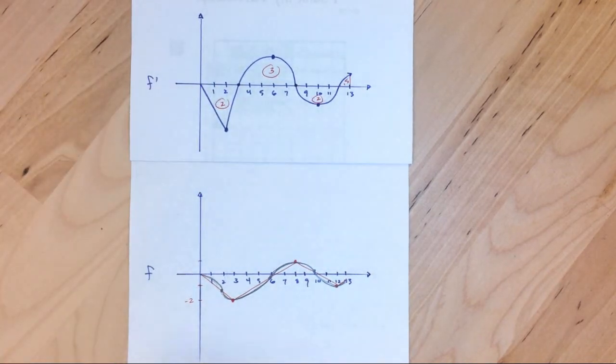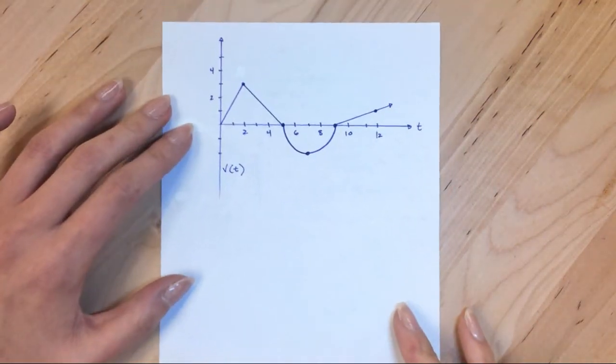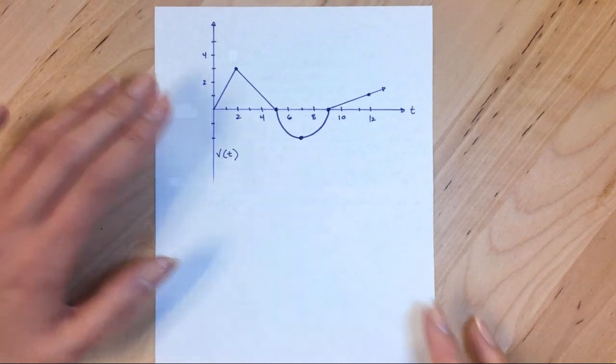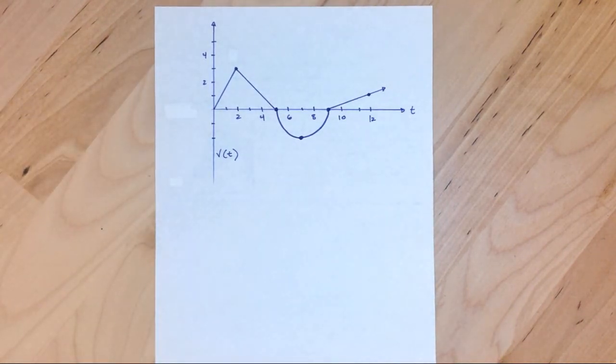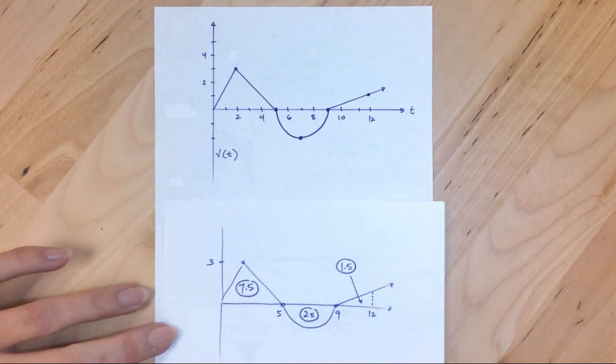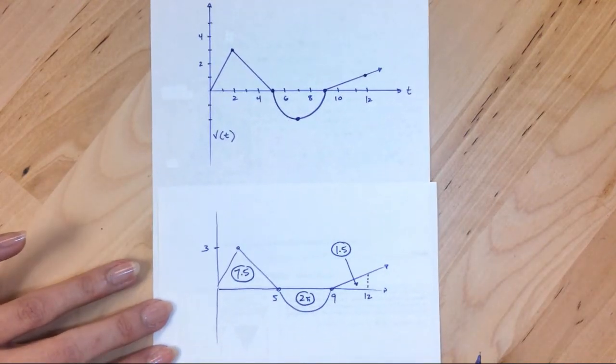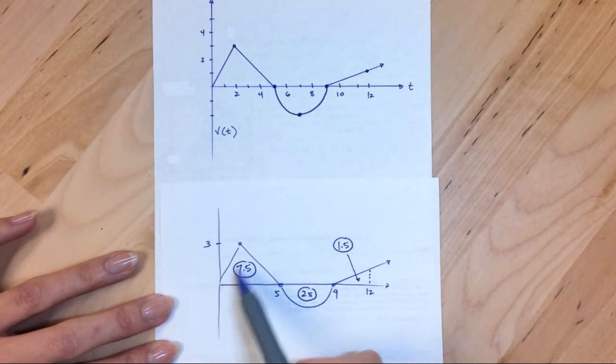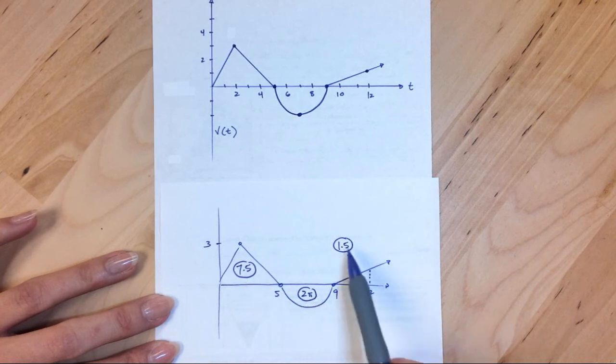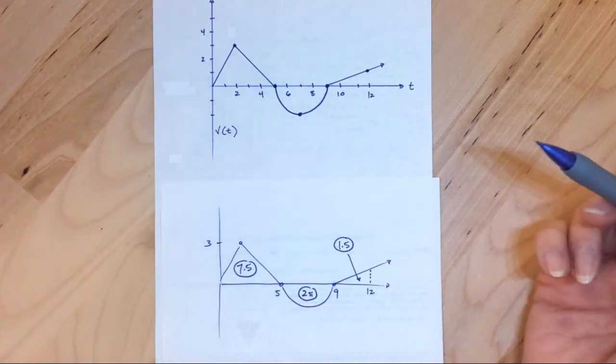Now you try one. You try this one right here. You're going to pause the video, like now. I'm going to pause it. Okay. And then, all right, that was basically this, right? So you find the areas. You find the area, you find the area, you find the area. I think this is right.